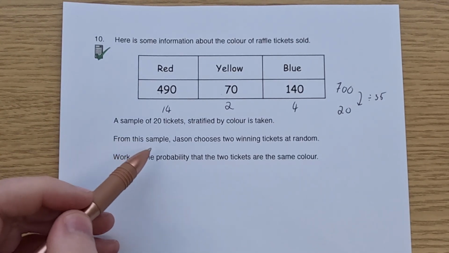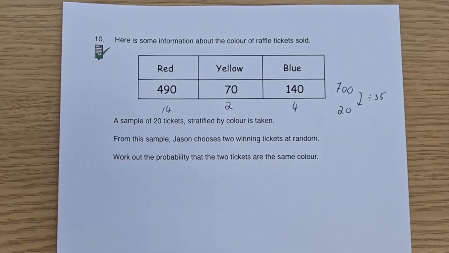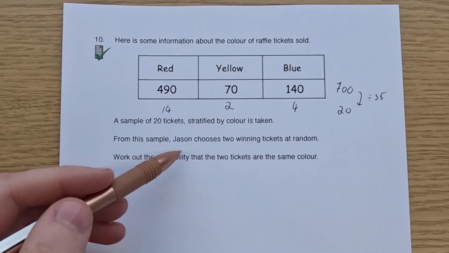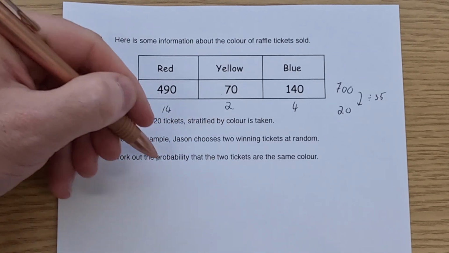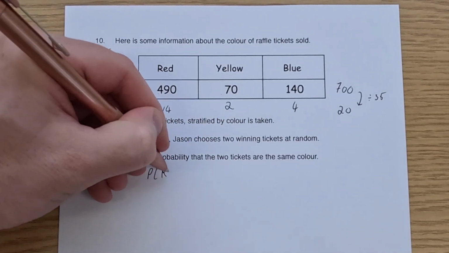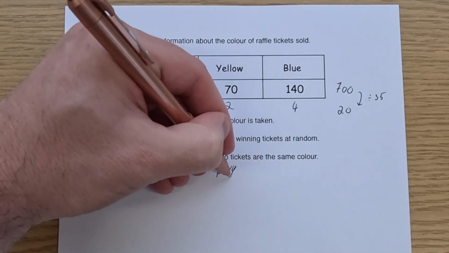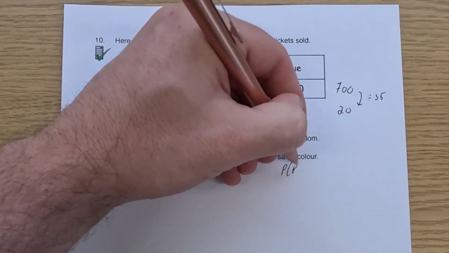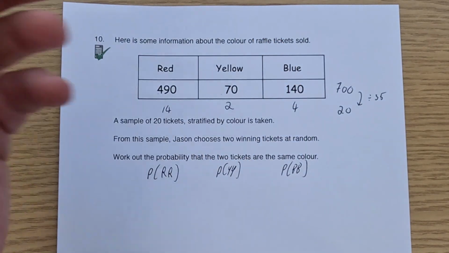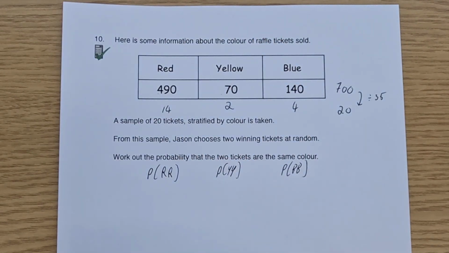Now we're told from that sample, Jason chooses 2 winning tickets, so he's going to choose 2 tickets at random from that sample. And we've been asked to work out the probability that the 2 tickets are the same colour. So we want to find the probability of a red and a red, the probability of a yellow and a yellow, and the probability of a blue and a blue. And when we do that, we can add all those probabilities together to get the probability that the 2 tickets are the same colour. So let's do that.